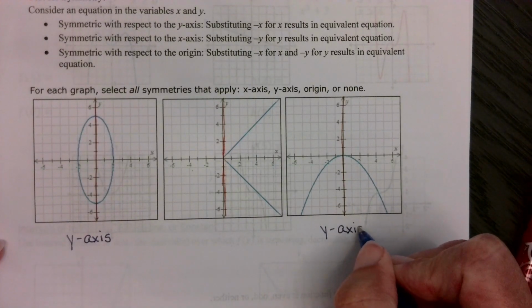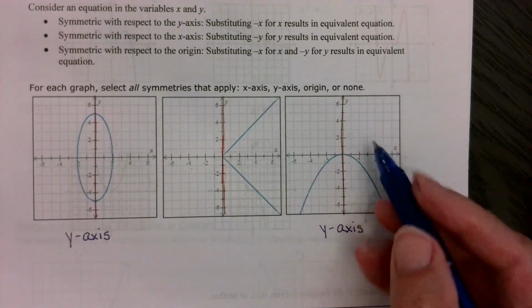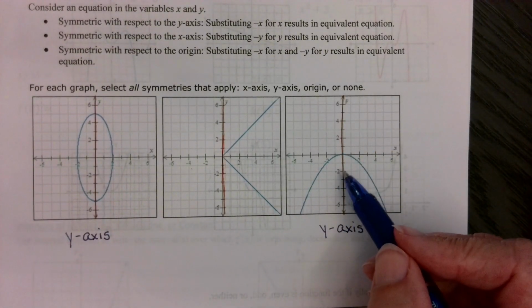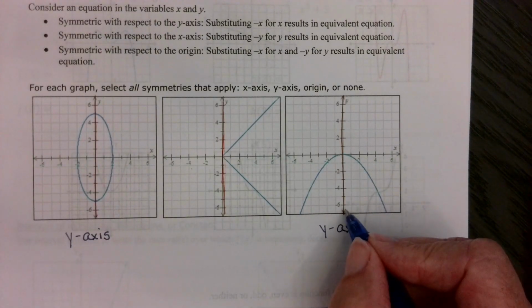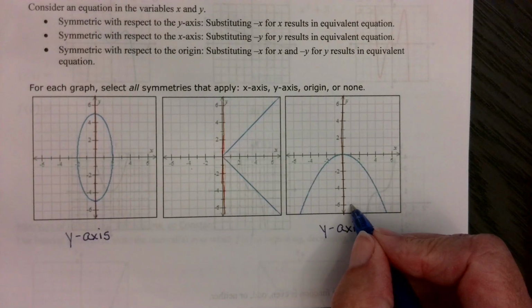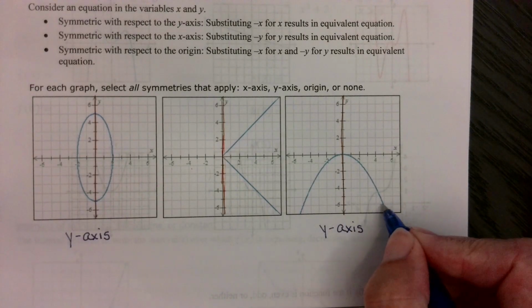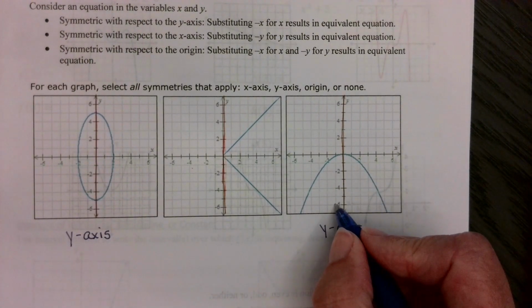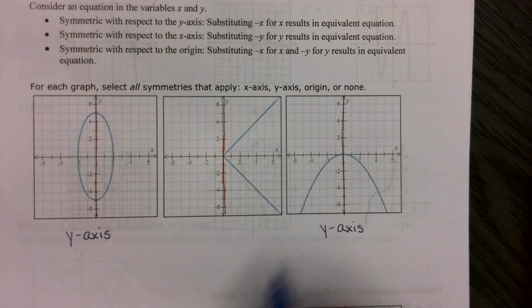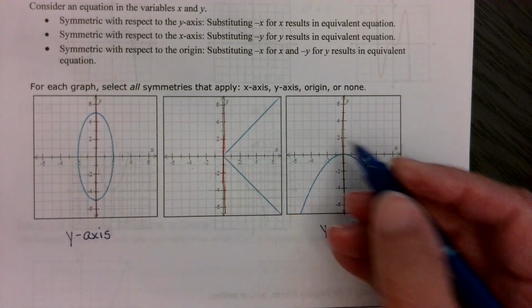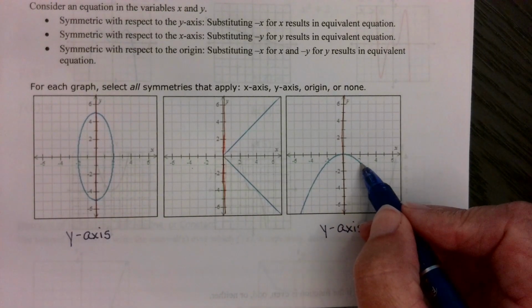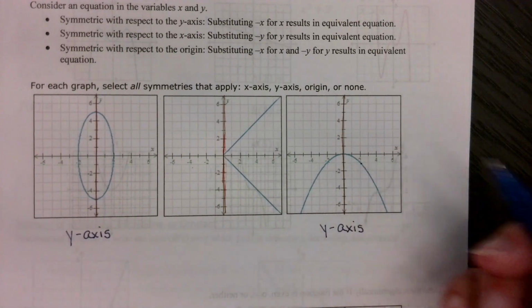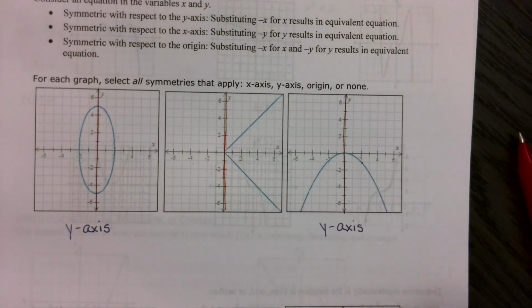Now again, we're talking about this y-axis. If I was talking about this point right here, from the y-axis there's 1, 2, 3, 4, 5 units to the right. Well, there's a point 1, 2, 3, 4, 5 units to the left. Same thing right here: there's 2 units to the left, there's 2 units to the right. That's why it's symmetric to the y-axis.